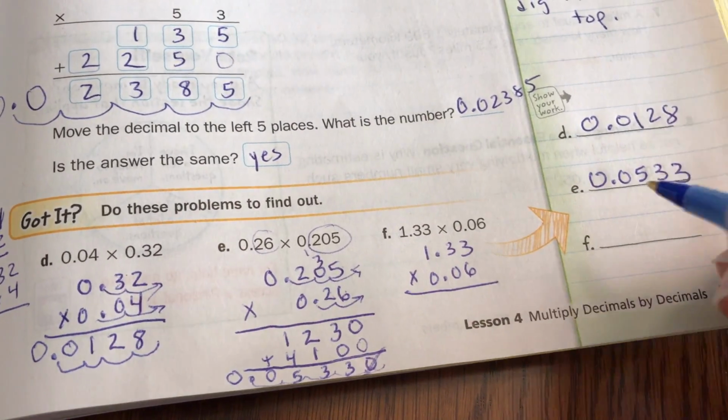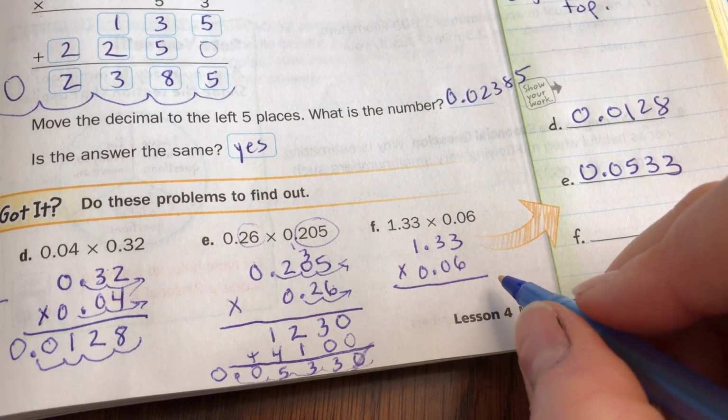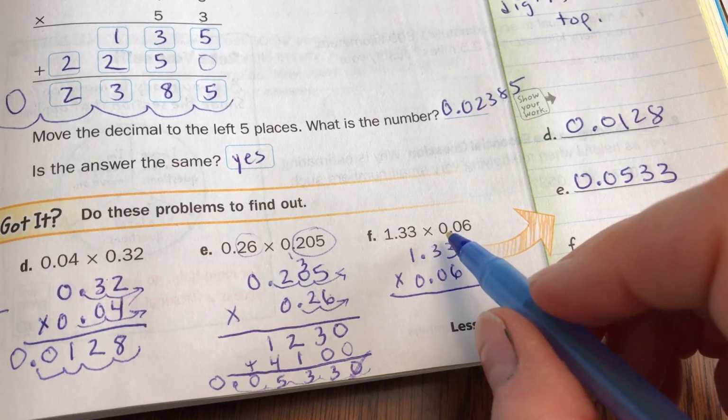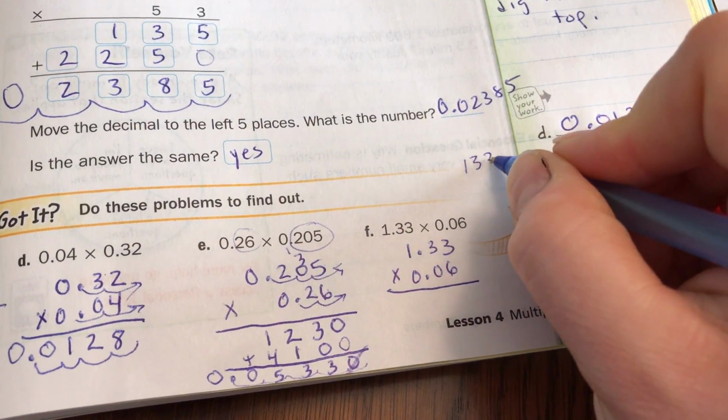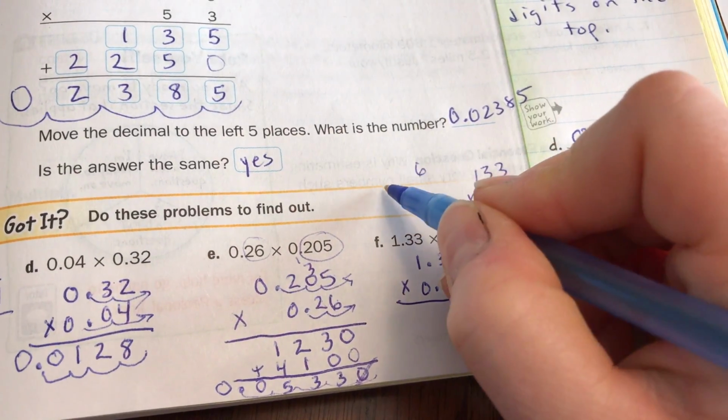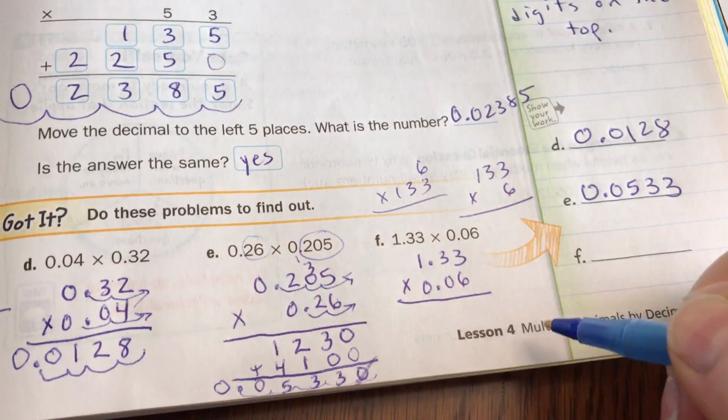Did you put the 1 and 3300ths at the top? If not, fix it right now. You want to put that at the top because it would make more sense to multiply that way than it would to multiply this way.